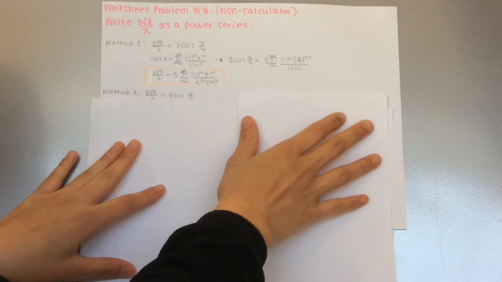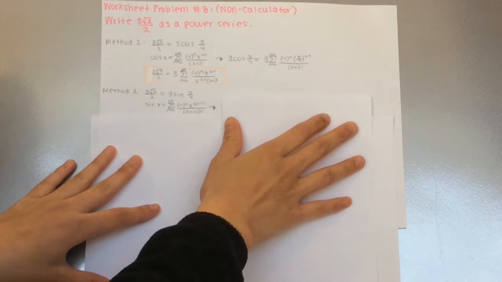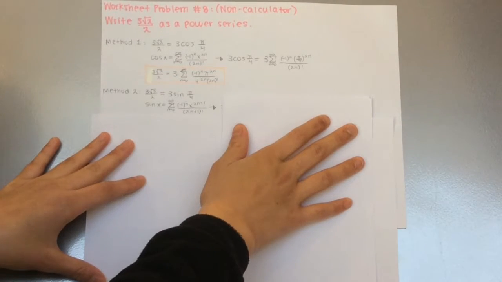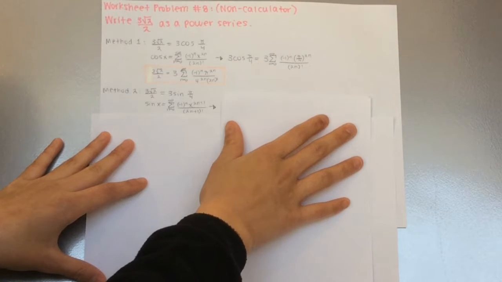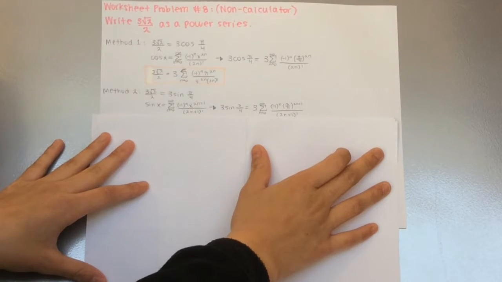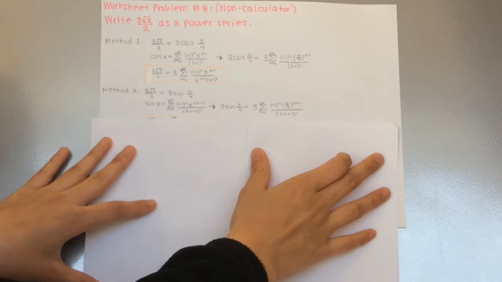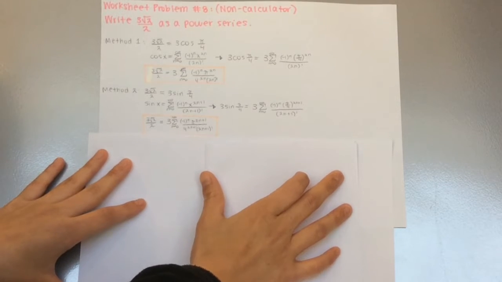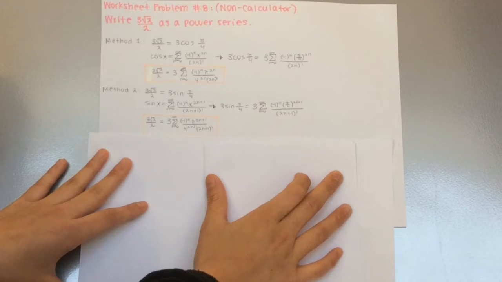So the second method we could use is sine. So 3 root 2 over 2 is 3 sine of pi over 4. So we know that sine of x is a summation from n equals 0 to infinity of negative 1 to the n times x to the 2n plus 1 over 2n plus 1 factorial. So 3 sine of pi over 4 is 3 times the summation from n equals 0 to infinity of negative 1 to the n times pi over 4 to the 2n plus 1 all over 2n plus 1 factorial. So 3 times root 2 over 2 is 3 times the summation from n equals 0 to infinity of negative 1 to the n times pi to the 2n plus 1 over 4 to the 2n plus 1 times 2n plus 1 factorial.